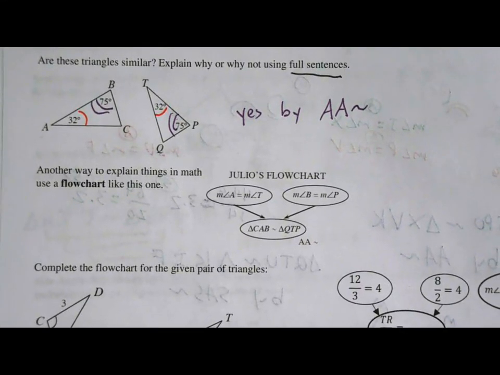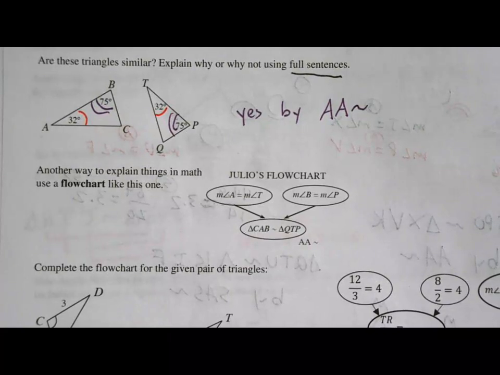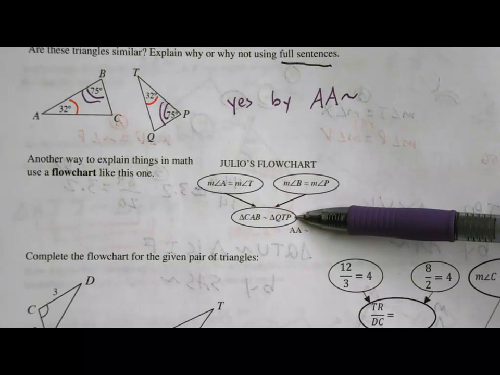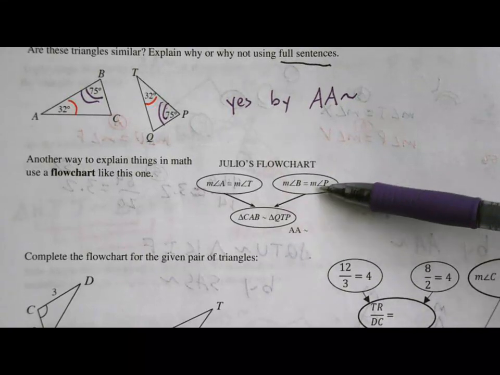All right, we've got a flowchart here. This is the structure of how a flowchart is going to work, except we're going to be adding some extra stuff into it. For right now, though, let's just focus on the actual structure. The way this works is the conclusion that we're trying to draw is going to be down here on the bottom. Any evidence to support it is going to be in bubbles, usually above, and then the arrows flow from the evidence to the conclusion.